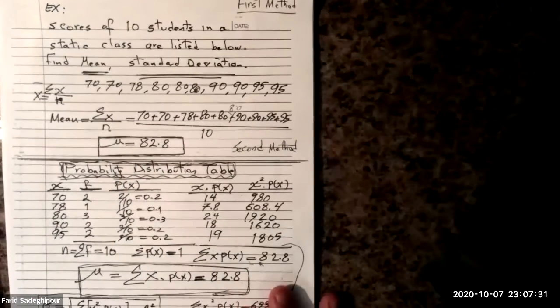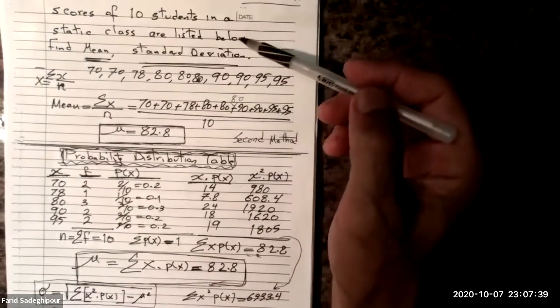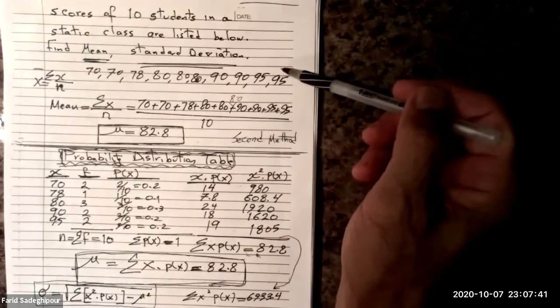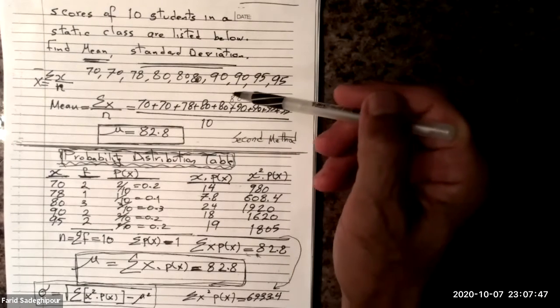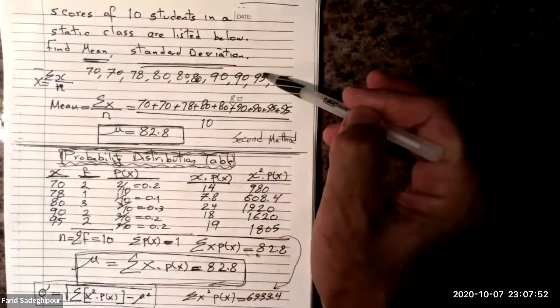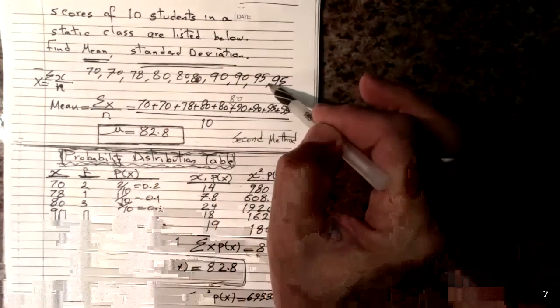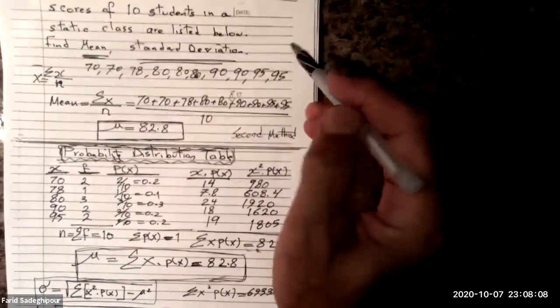Now, this is another example I put here. It's a practical example for you to see where we use this probability distribution table. The scores of 10 students in a stat class are listed below. When we ask you to find a mean, I want to show you 2 different methods to calculate a mean. In case you have single numbers and we ask you to find a mean, all you need to do is add all these numbers and divide by 10. Why? Because there are 10 numbers, 1, 2, 3, 4, 5, 6, 7, 8, 9, 10. So to calculate the average or the mean, all you need to do is find the sum of all of these and divide by n. That's one way to do it.